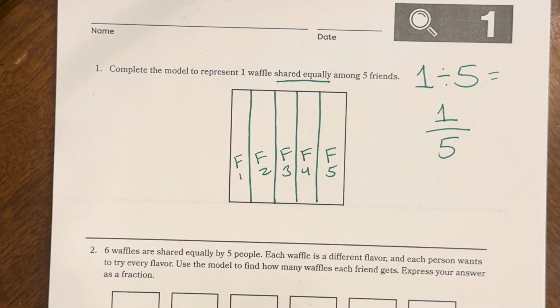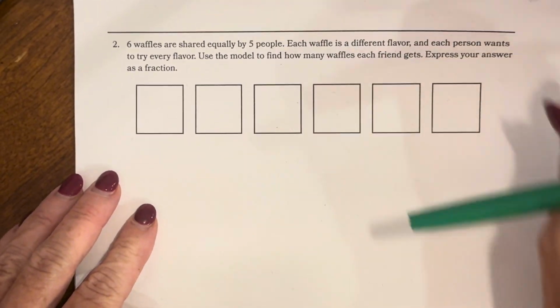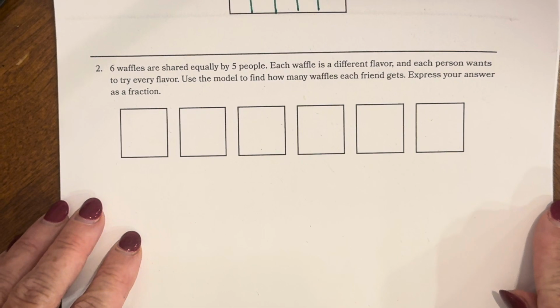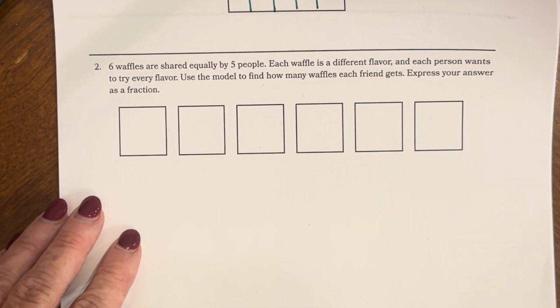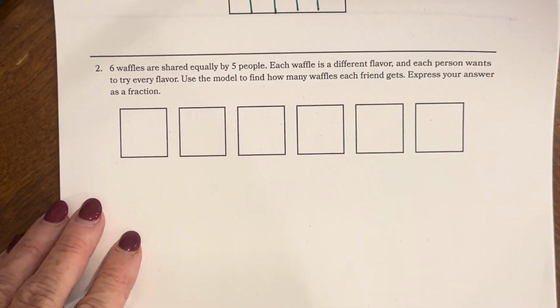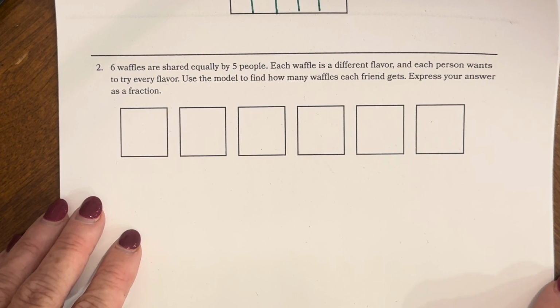Okay, let's look at one more problem together. So our next problem says 6 waffles, sorry, that's moving. 6 waffles are shared equally by 5 people. Each waffle is a different flavor, and each person wants to try every flavor. Use the model to find how many waffles each friend gets. Express your answer as a fraction. Okay, and they already drew them for us.